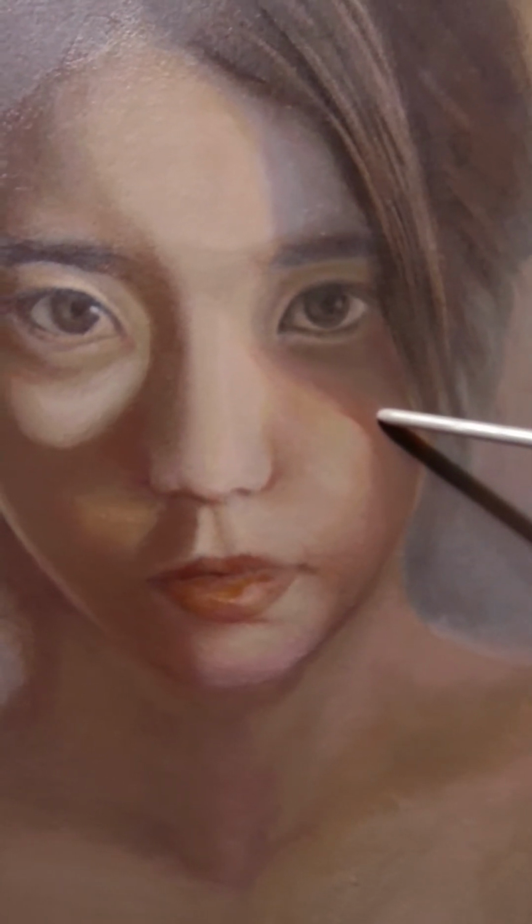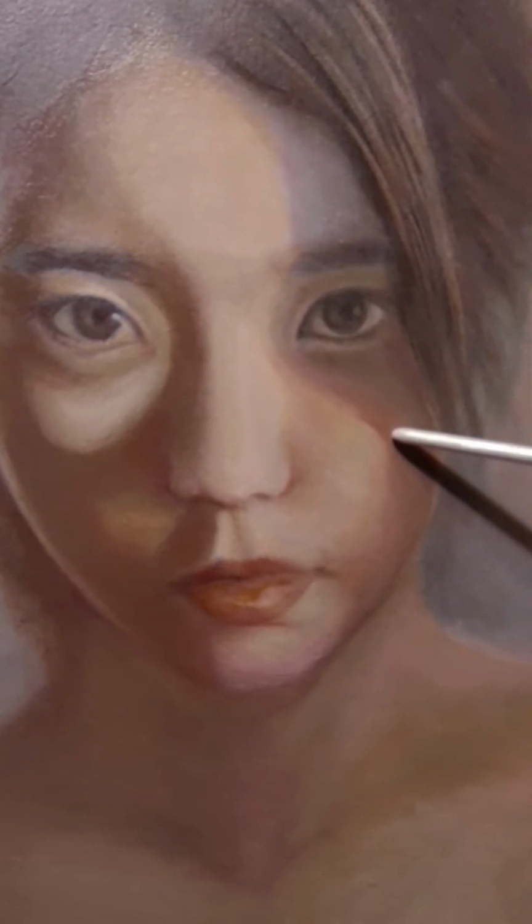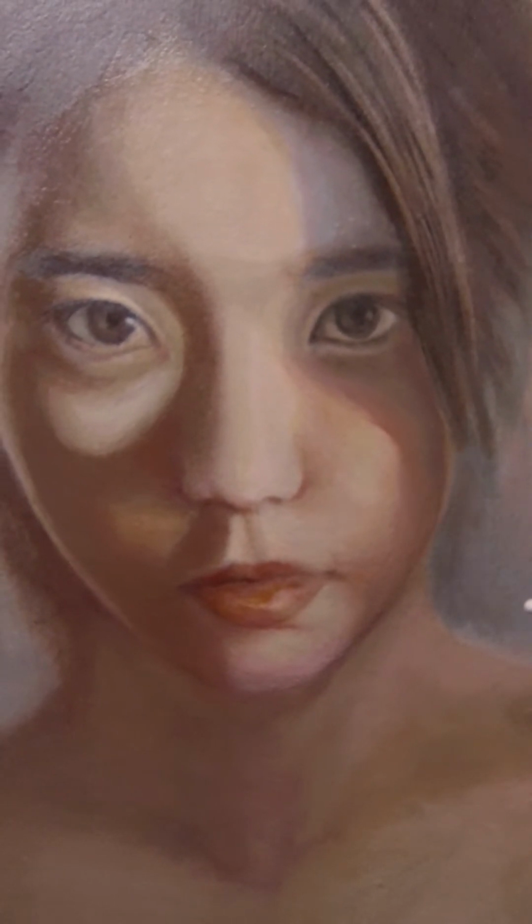So I added more orange here. Compared to this, this is duller than this, right? So like we discussed before, this becomes something that's glowing now, right?